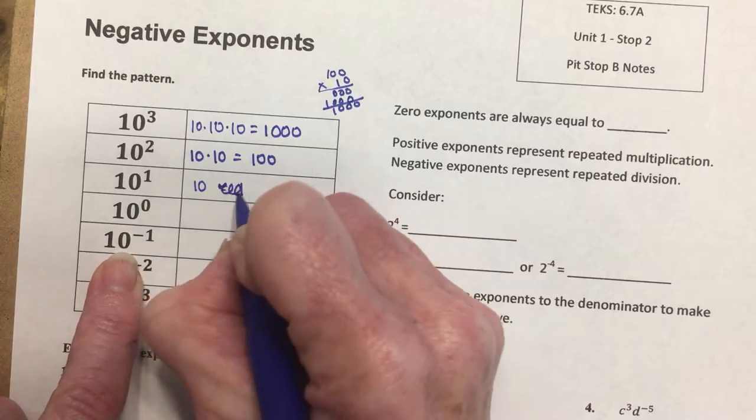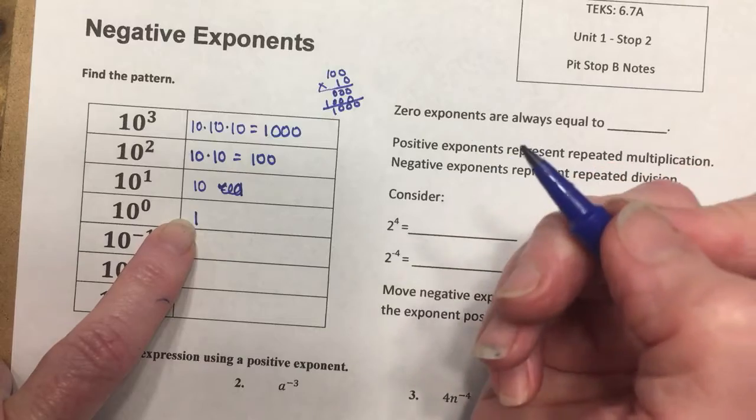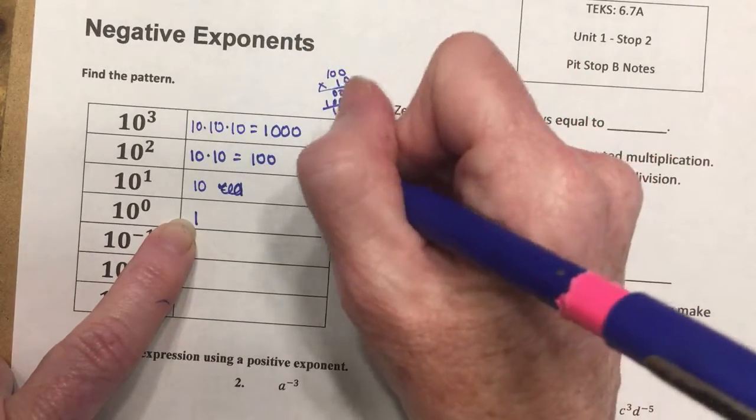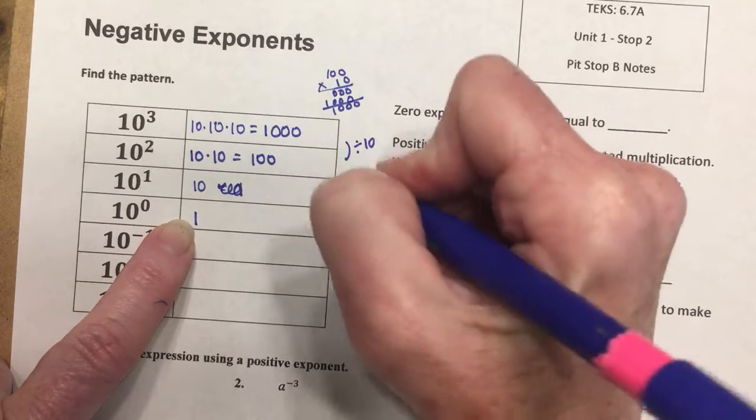If I took the 10 away from here, then this is 1. So 10 to the 0 power is equal to 1. Well, what happens when you can no longer divide the number by 10? Because that's really what's happening here. I'm dividing by 10 each time as the exponent gets smaller.